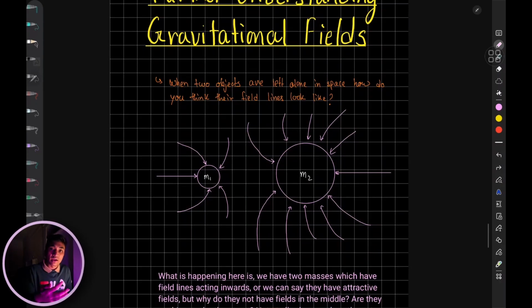Well, till now we have mostly worked with a single mass or two masses, and we have seen how the gravitational field strength changes. So if I have M1 over here, I bring another mass M2, and we calculate using the GPE formula and the force formula how the force changes as I move M2 towards M1 and away from M1. So the force changes as the separation between these two masses changes, right?